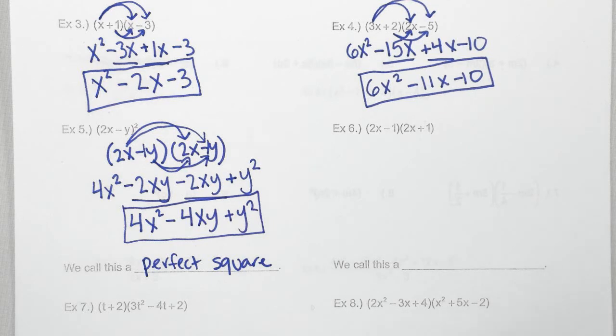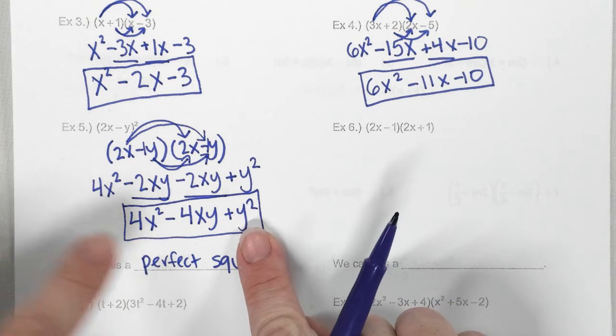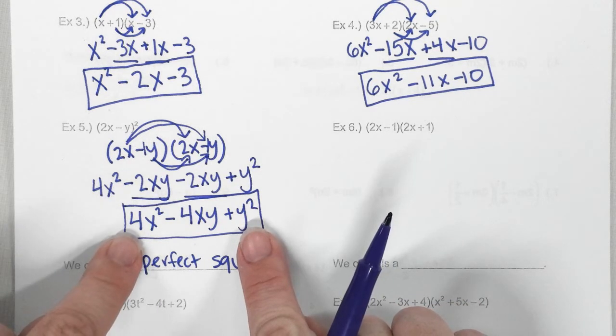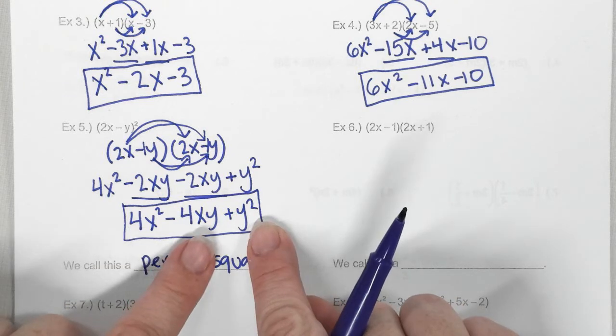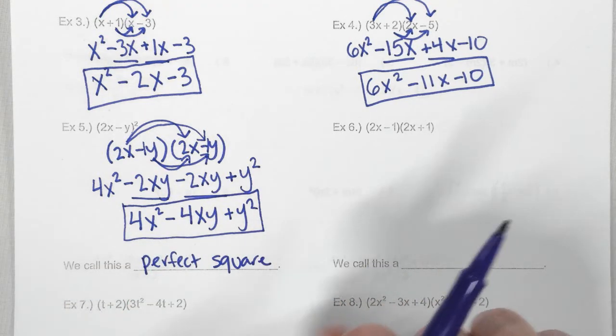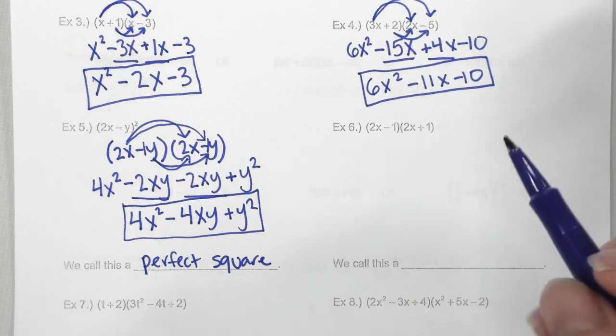Now with perfect squares, you'll notice that the first term and the last term are perfect squares, because 2x times 2x is 4x squared and y times y is y squared. The middle term we'll talk more about when we're factoring, but there's a way to find that as well to prove that it's a perfect square.